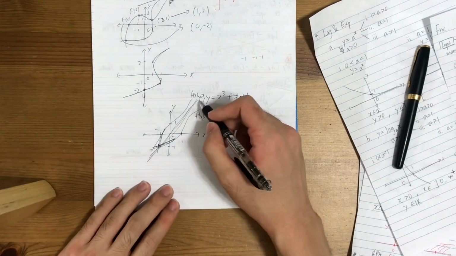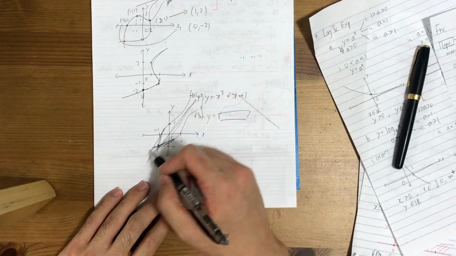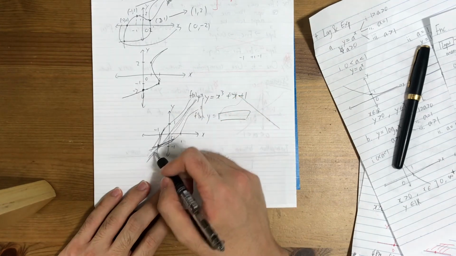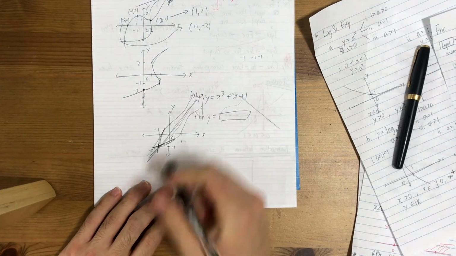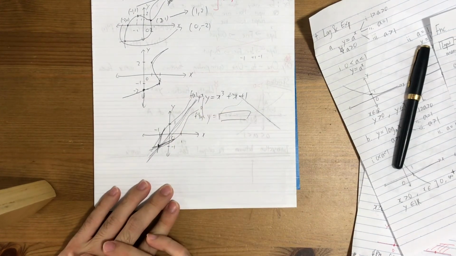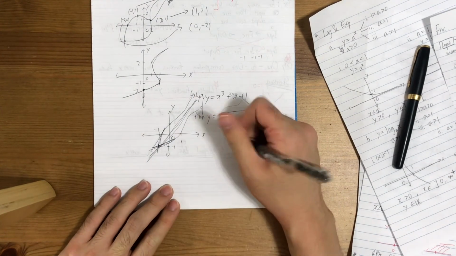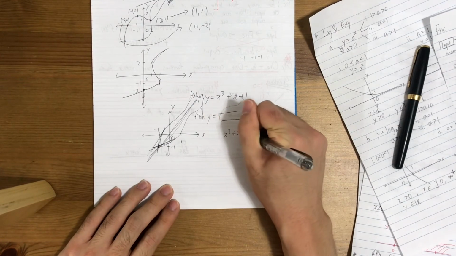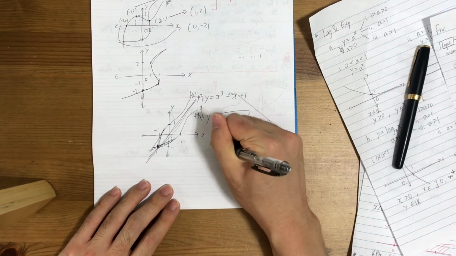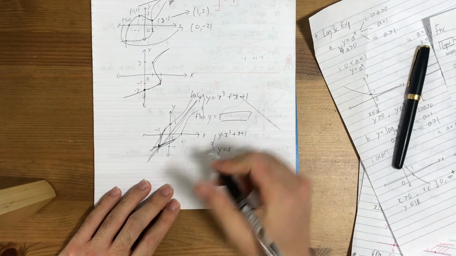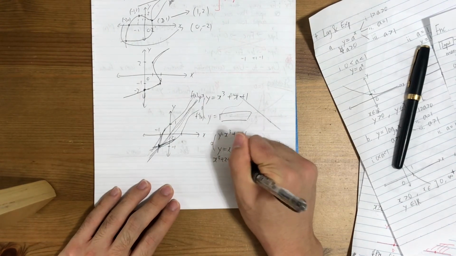So we know that the inverse and the original function are reflective over y equals x, and we see that this intersection also passes through y equals x. Then what does that mean? You don't need to know the equation of the inverse. You just need to equate with y equals x. So x cubed plus x plus 1 equals x.